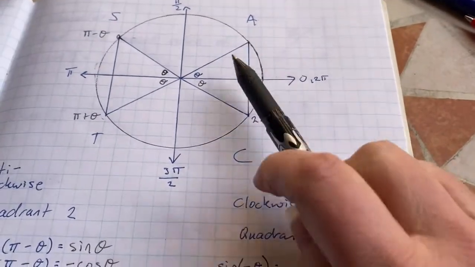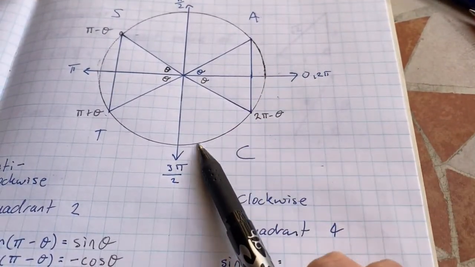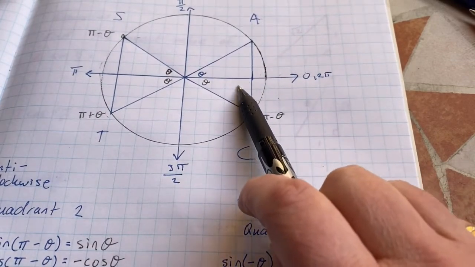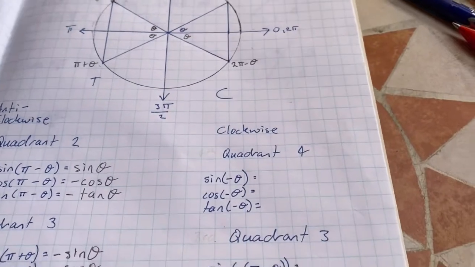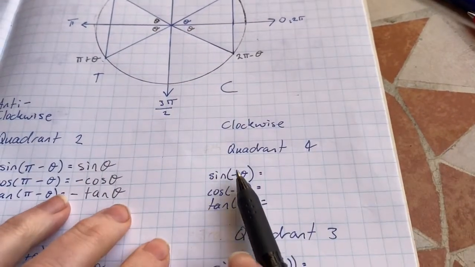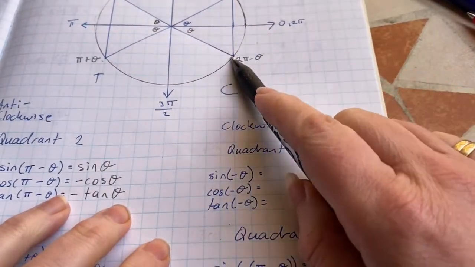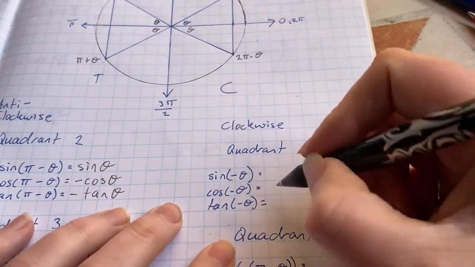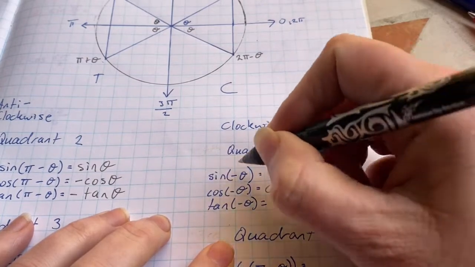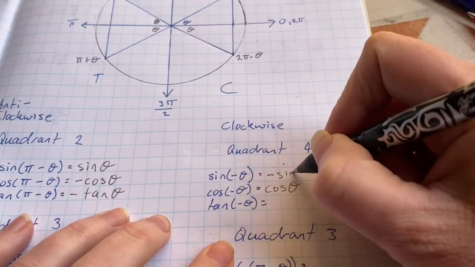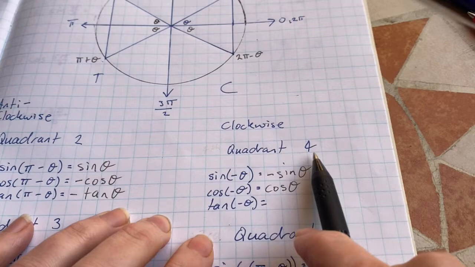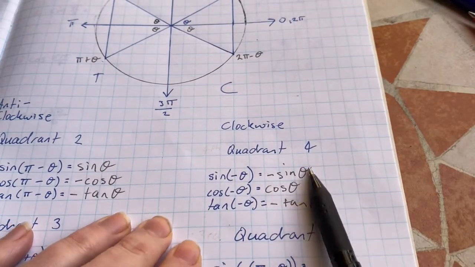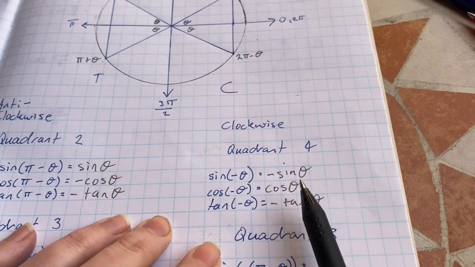Now if I was to go clockwise, if I was to be looking at negative numbers, then going from here down, that angle would be negative theta. So in quadrant 4, if I have sine of negative theta, then I'm coming back this way round. So I'm going to get cos positive, but sine will be equal to negative sine theta. Now these three results here, tan of course negative, they relate to odd and even functions as well if you think back.